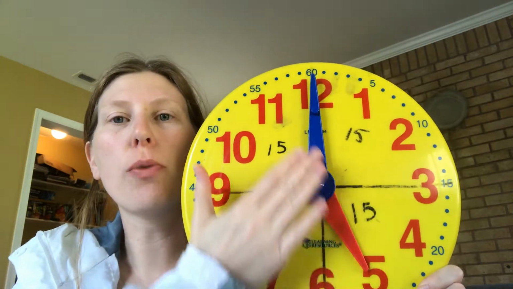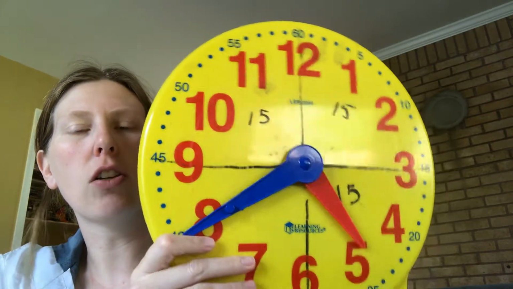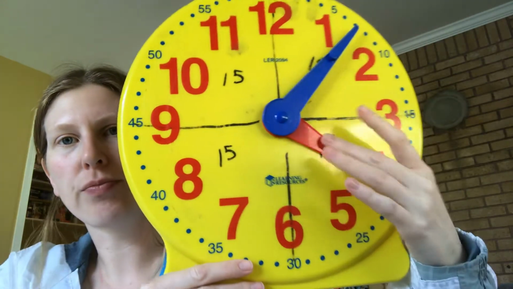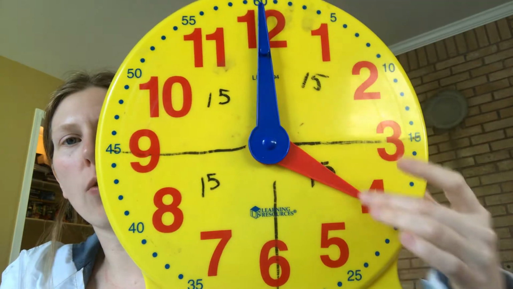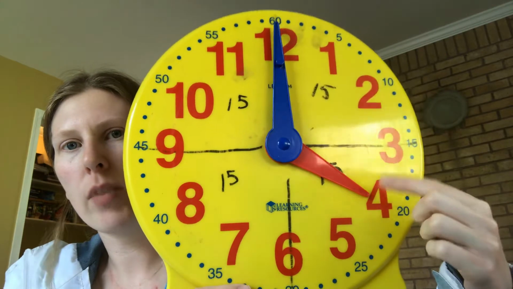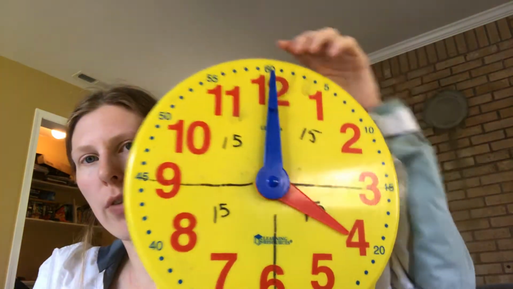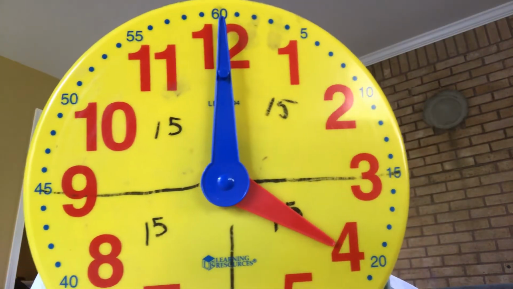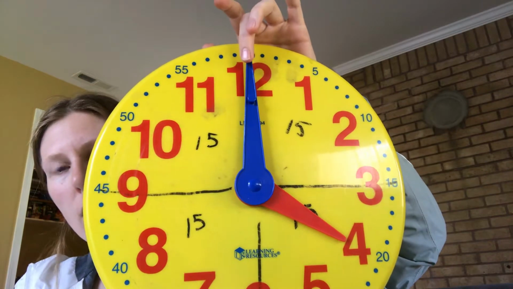So a little bit of a review. Here we have our analog clock, and on the analog clock there are two hands. We have this shorter hand and the longer hand. The shorter hand is red. So this shorter hand right here, what does this represent? What is this always telling us? The shorter hand's telling us the hour. Then we have this longer one right here, the blue one. What does that represent? This longer hand represents the minutes.